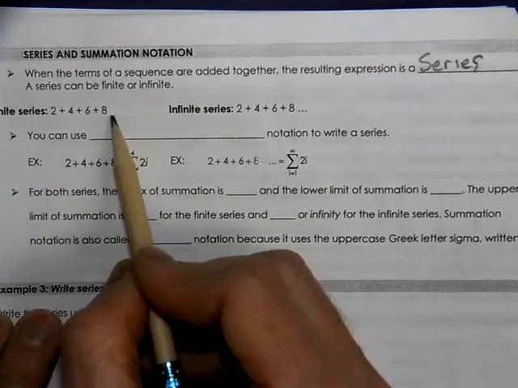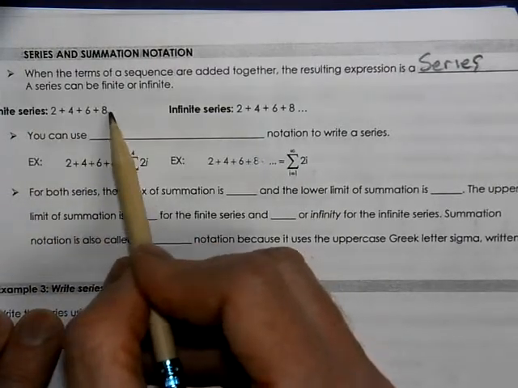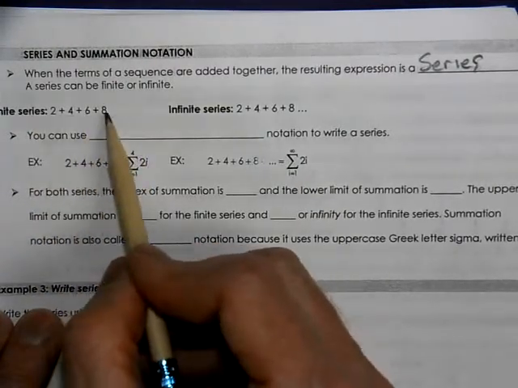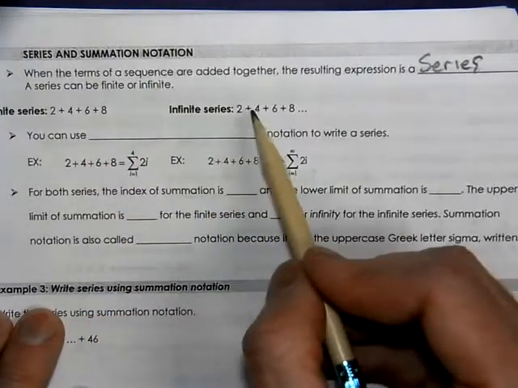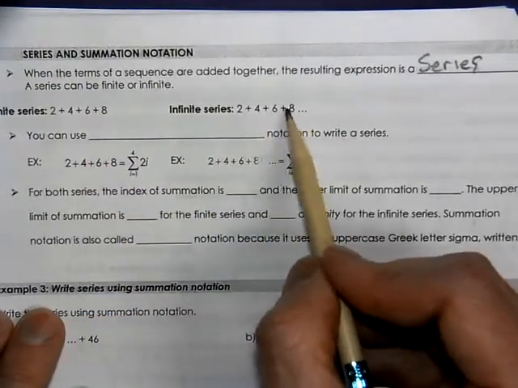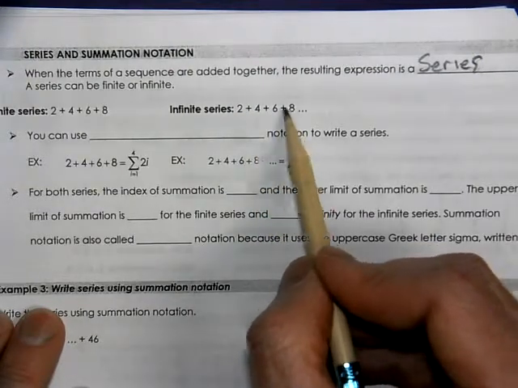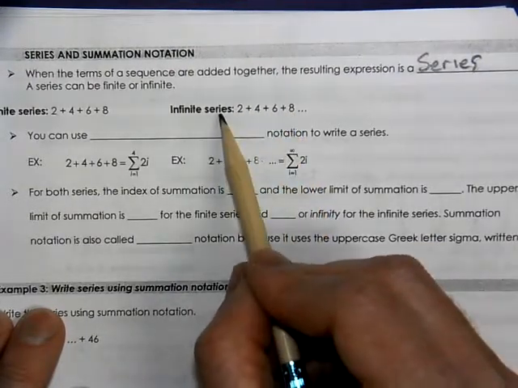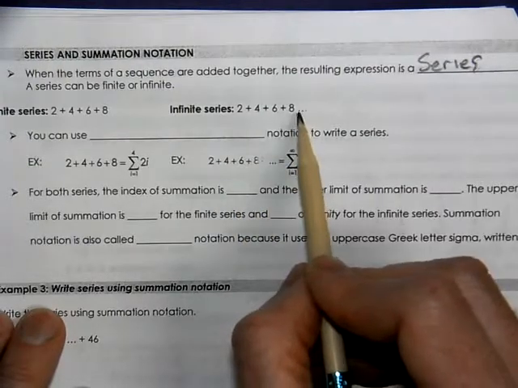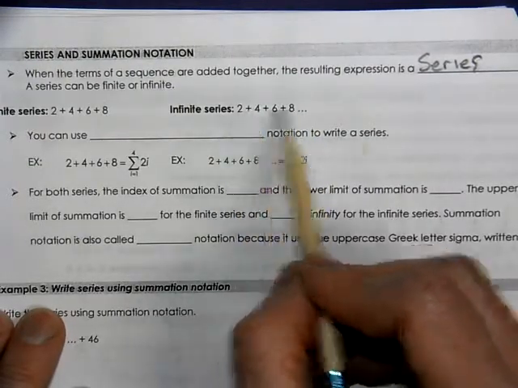It's finite because it ends. It doesn't keep going. There's no dot dot dot saying that the pattern continues. Finite, add your sequence together, so it's 2 plus 4 plus 6 plus 8. We're adding them, so it's called a series now. And this dot dot dot refers to it continuing on.